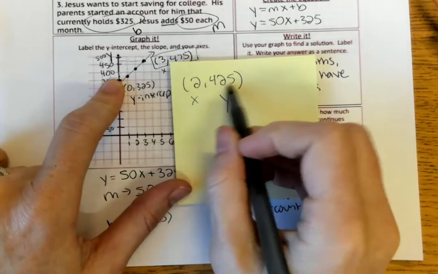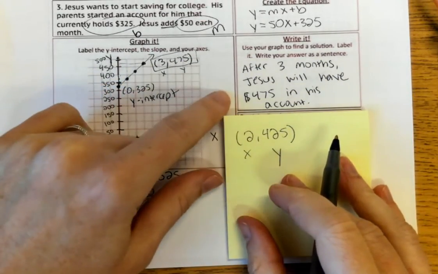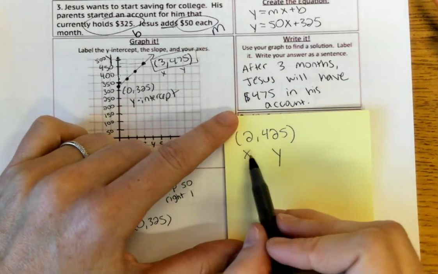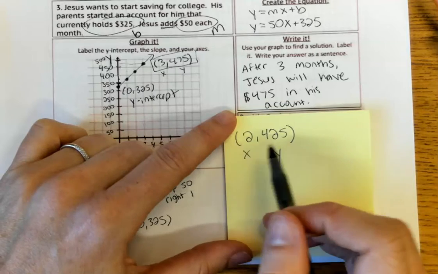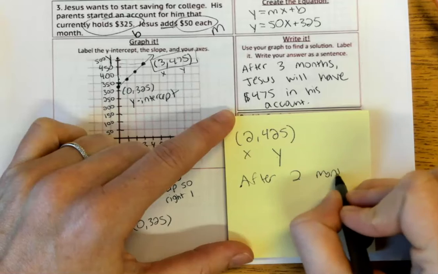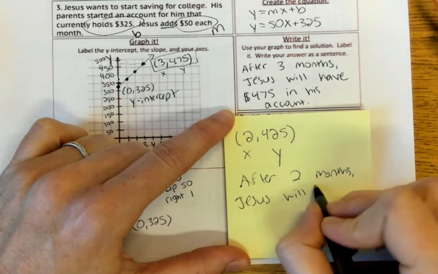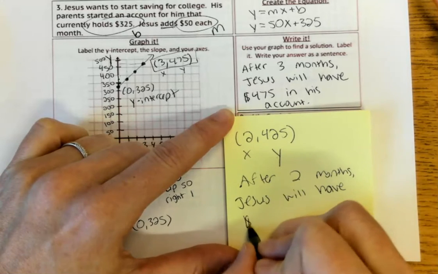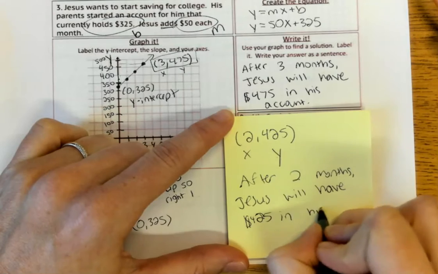So can you tell me a sentence for this point using what we did here? So we had after 3 months, Jesus will have 475 in his account. What would my sentence be with this ordered pair? After 2 months, Jesus will have 425 in his account.